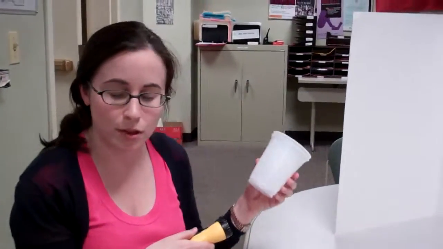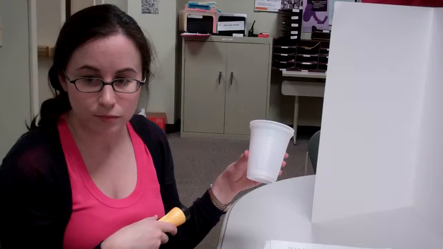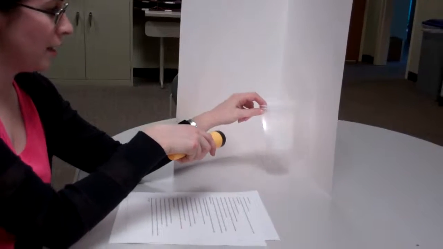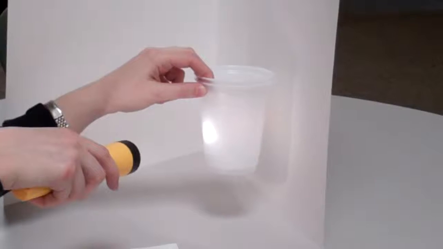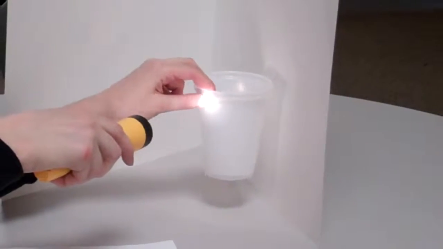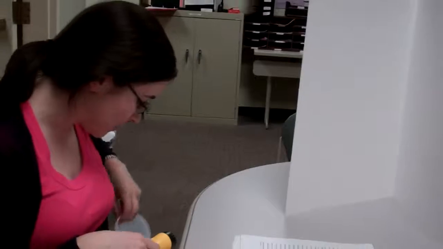What kind of shadow do you think it's going to cast on our screen? I don't know. You don't know? Do you want me to try? Okay. So, here's the flashlight. Does the shadow look like it was dark like the Lego? Lighter. Lighter? And bigger. It's a little lighter and it's a little bigger than the one that we did with the Lego. Okay, so that's because this one's translucent. A little bit of light gets through.